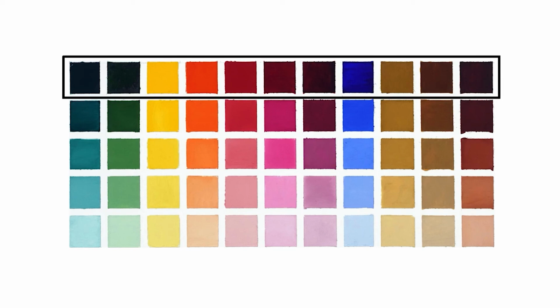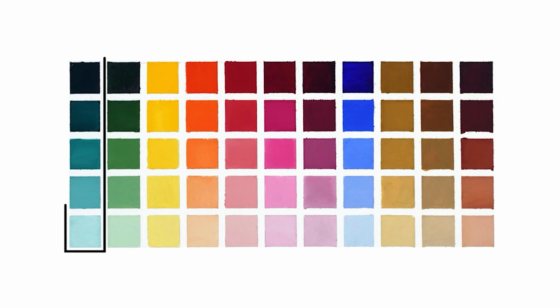So here I have my starting colors straight out of the tube. And here, working down, I added more and more white to see what sort of tints I could get. It's amazing to see what sort of colors you can get, and oftentimes you wouldn't be able to tell just by looking at the tube.